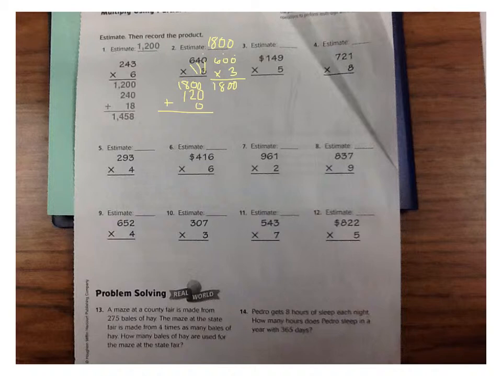So 0 plus 0 plus 0 is what? 0. Perfect. 0 plus 2 is what? 2. 8 plus 1 is what? 9. And 1 plus nothing is? 1. That is your answer, 1,920.